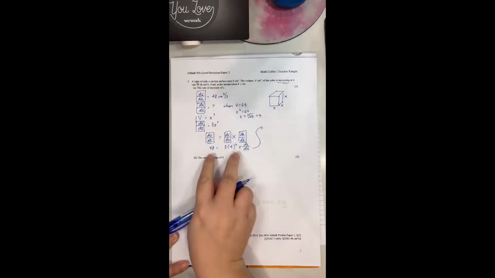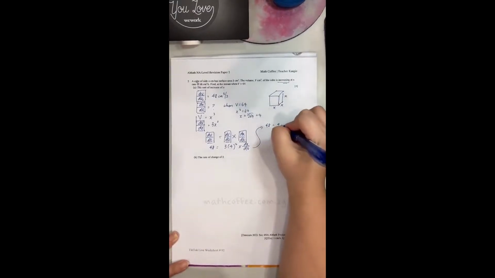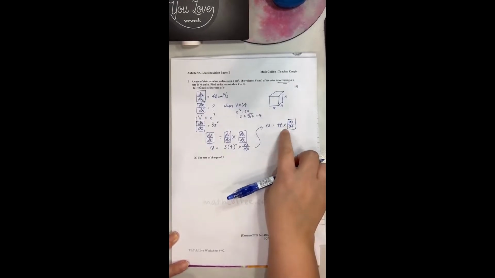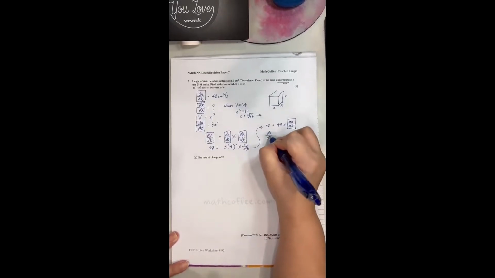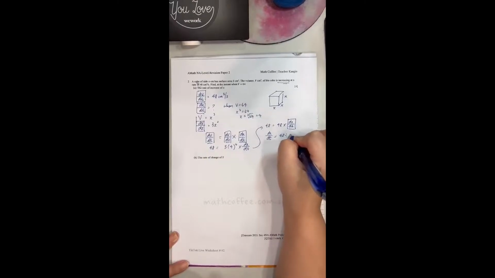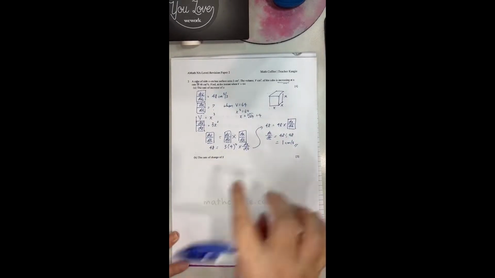Okay, so I continue here. So this is 48 equals 3 times 16, which is also 48, multiplied by dx/dt. So you are supposed to solve this. So to solve my dx/dt, I just take 48 divided by 48. And just nice, this one is 1. And because this is length, so this is cm per second. Okay, so that is for 2a.